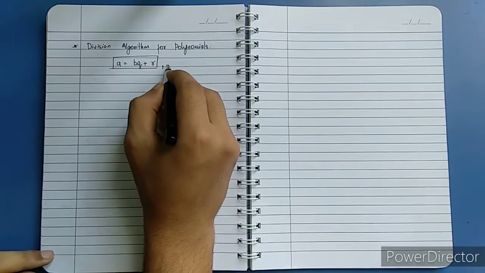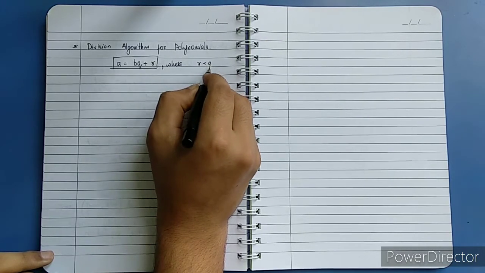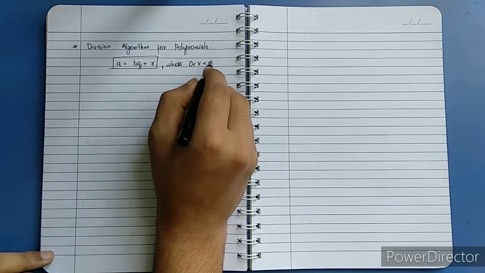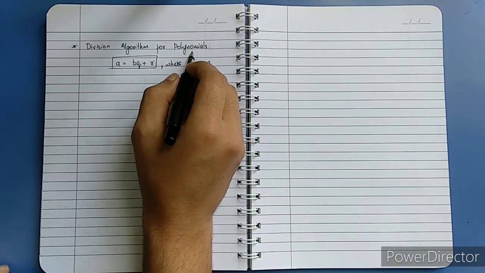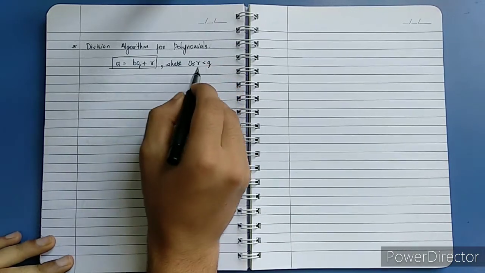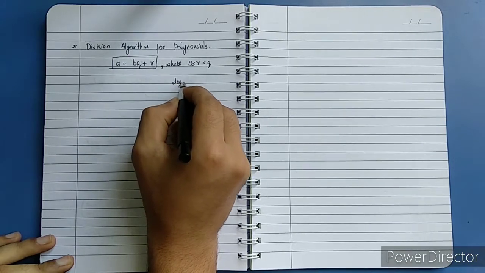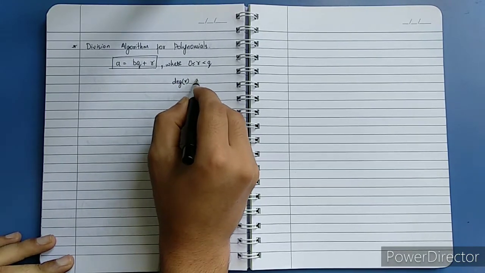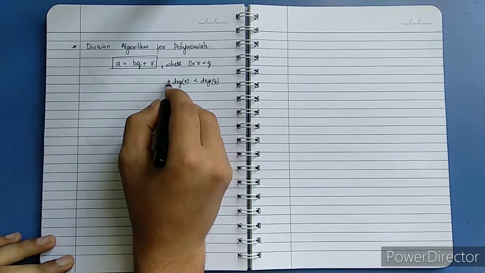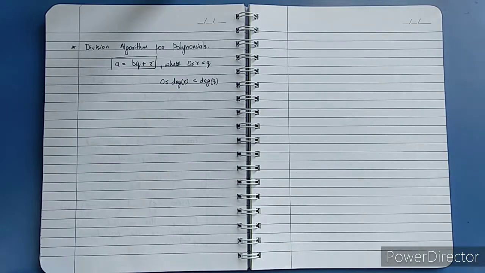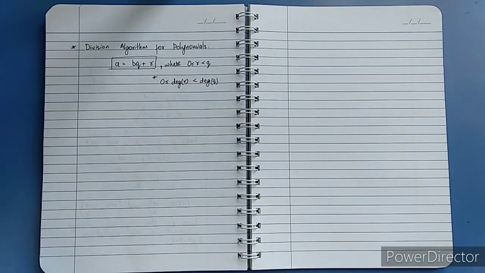where R is greater than or equal to 0 and less than the divisor. Now for the division algorithm for polynomials, when we divide polynomials, instead of R less than Q, it becomes the degree of R should be less than the degree of Q and R should be greater than or equal to 0. So this will be a very important portion for our division algorithm.